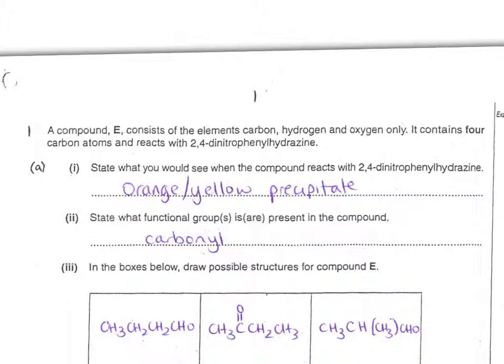Okay, here we go. So the first question is obviously a carbonyl question, and hopefully you can see that straight away from the use of the 2,4-DNPH. So read the information carefully. It tells us there's carbon, hydrogen and oxygen only in the compound, but here, easy to miss, it contains 4 carbon atoms, and the fact that we know it reacts with 2,4-DNPH tells us it has to be an aldehyde or a ketone.